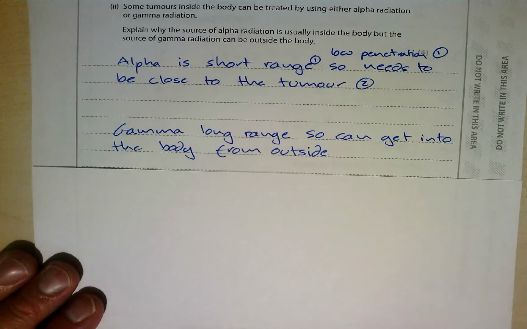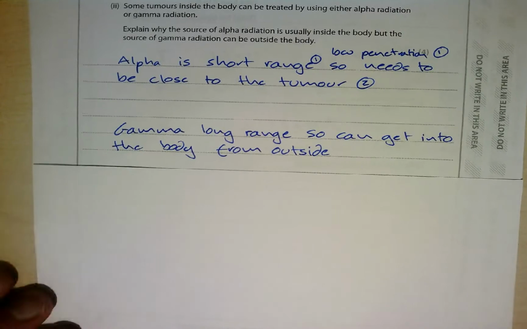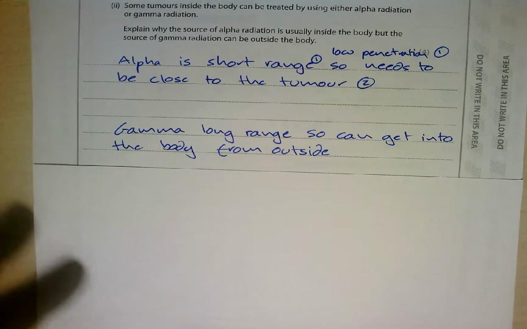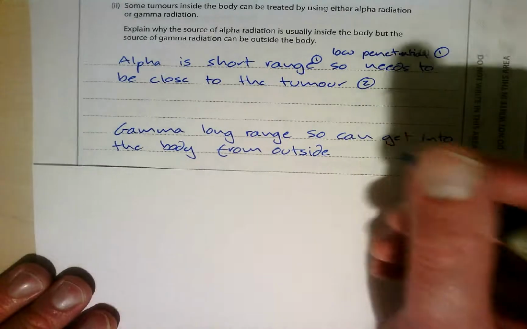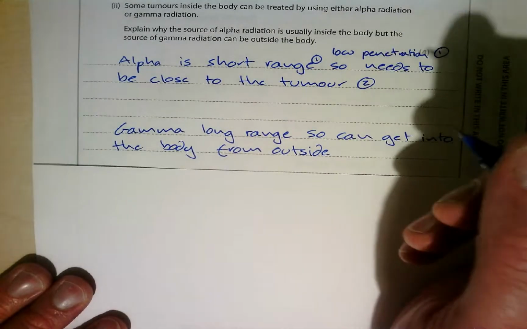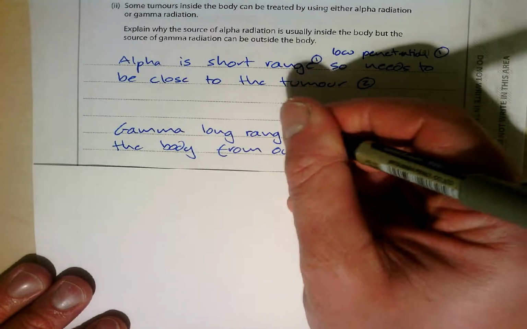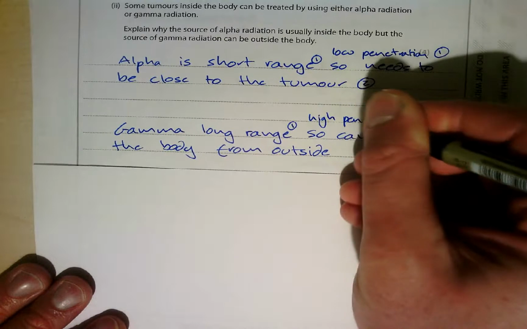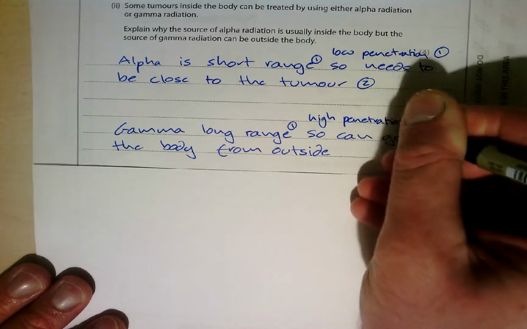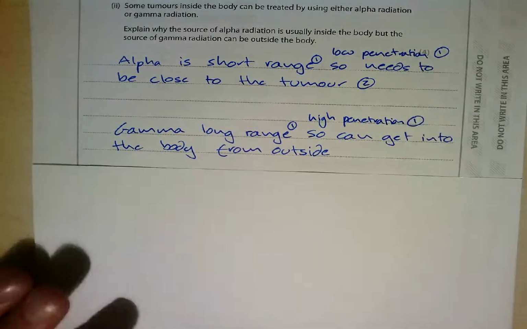For gamma, gamma is the opposite to alpha. It's got a long range because it is weakly ionizing. It doesn't interact as much as alpha does with atoms. So it's got a long range and it's got high penetration. And that's the reason why it can get through the skin.